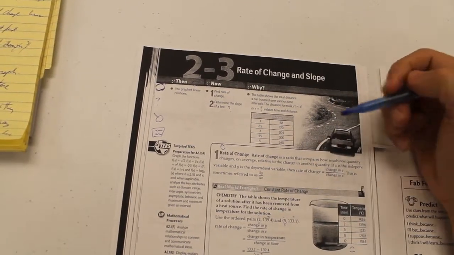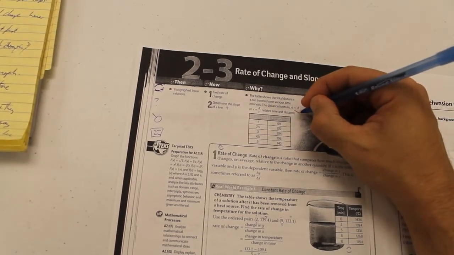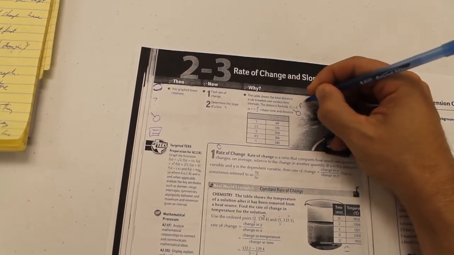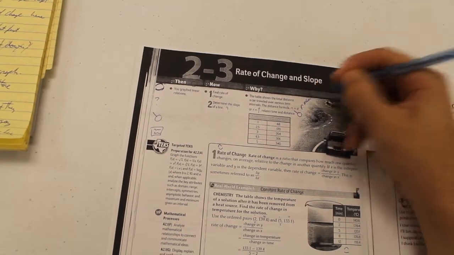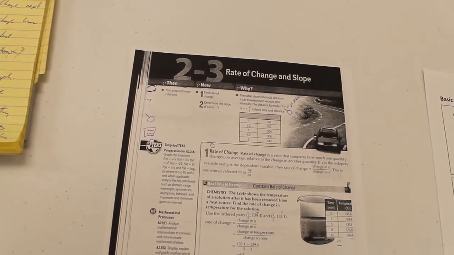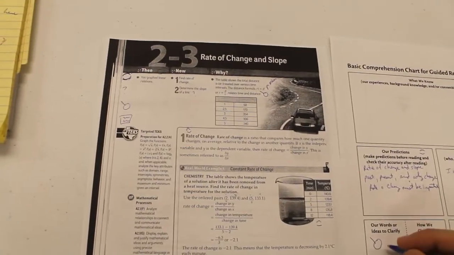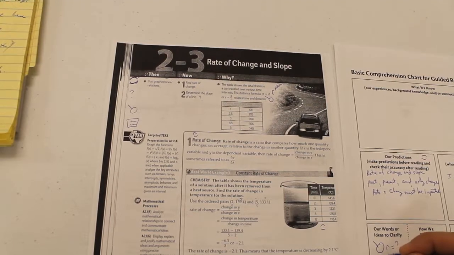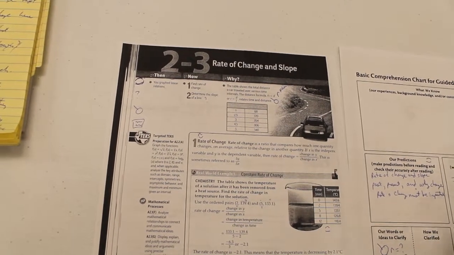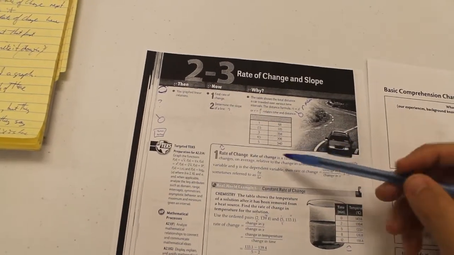Okay, distance. I'm curious. I need to clarify. I'm curious what this R means. What does R mean? I'm writing it here. Maybe I should write it over here on our comprehension chart. R equals question mark. What does that mean? Okay, I'm going to come back to that, I guess, later.